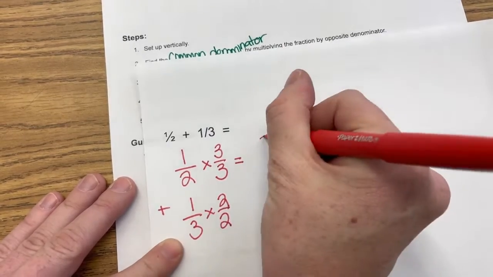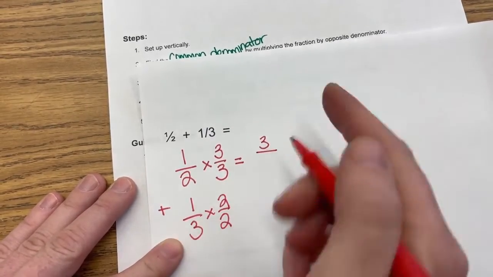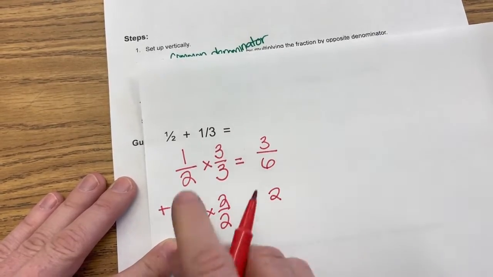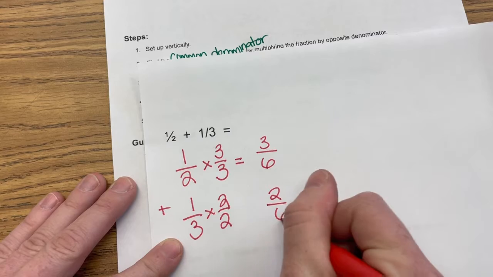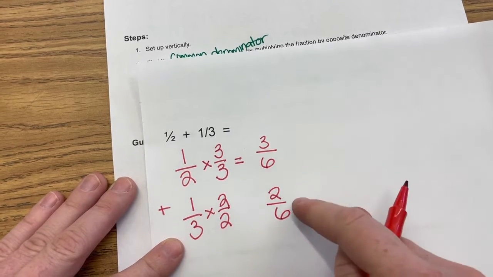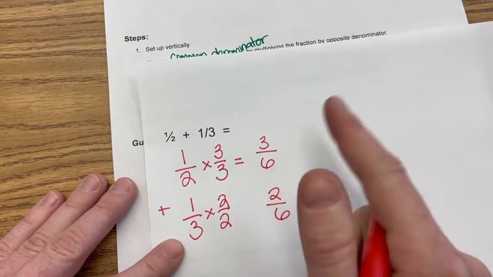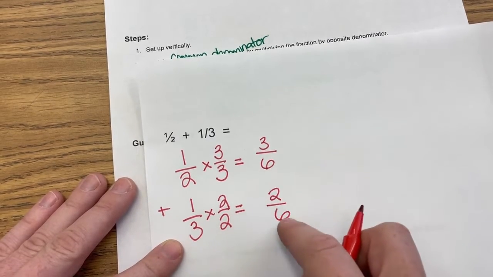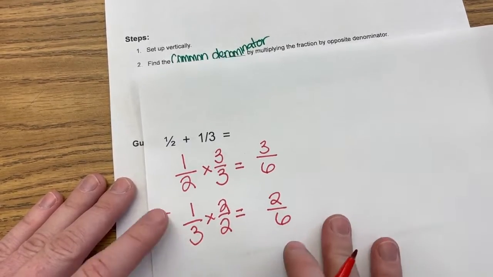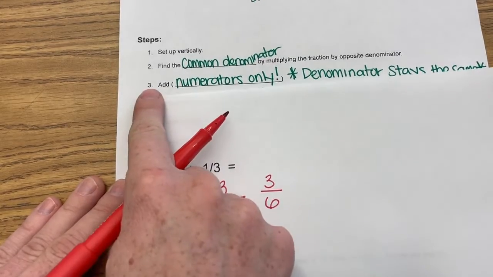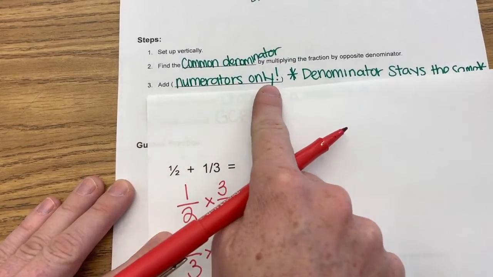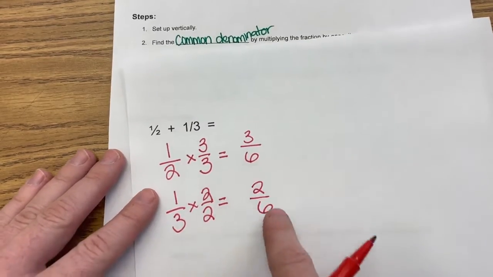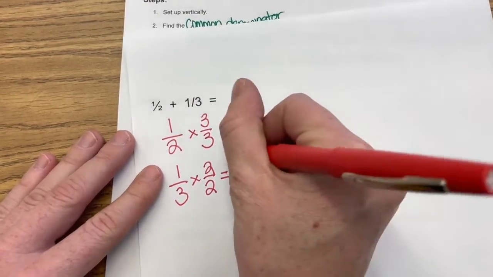When I multiply, I multiply straight across. 1 times 3 is 3. 2 times 3 is 6. 1 times 2 is 2. 3 times 2 is 6. If you notice, what we did is we made it so it has a common denominator. You can add only if the denominators are the same. Now, step number 3 is we're going to add the numerators only. The denominator stays the same, and they have to be the same before we can add.